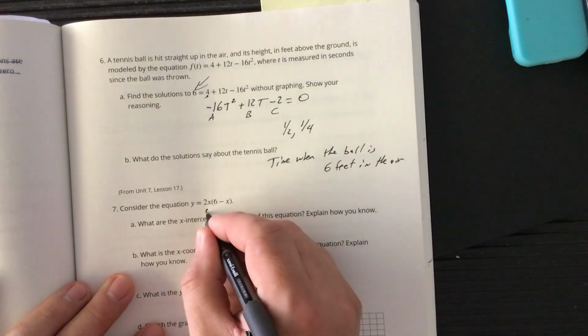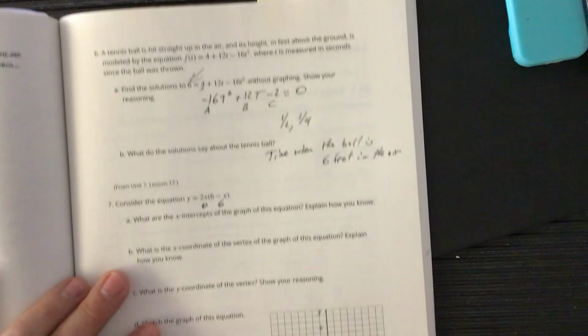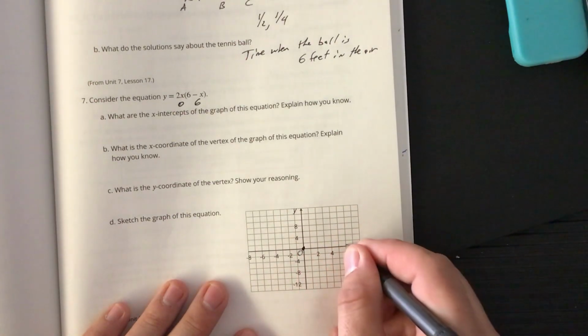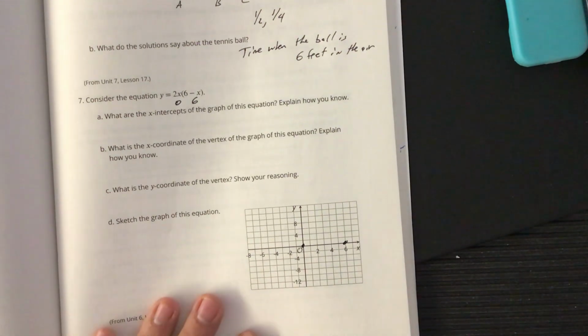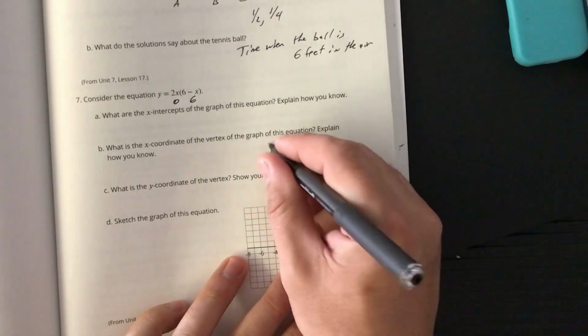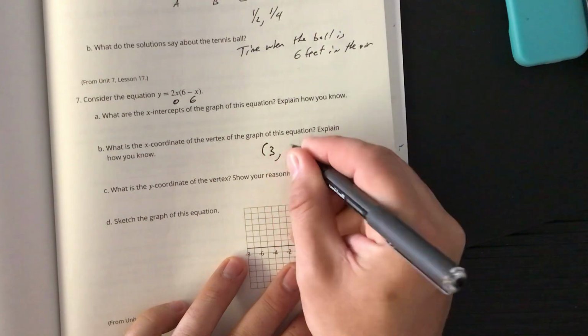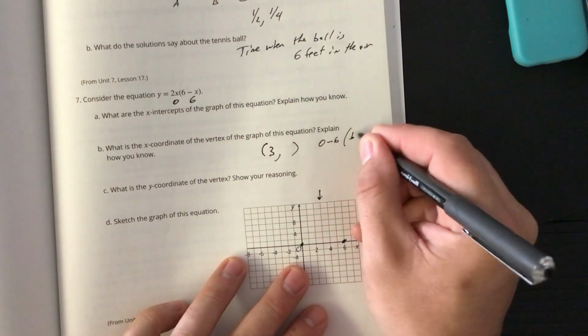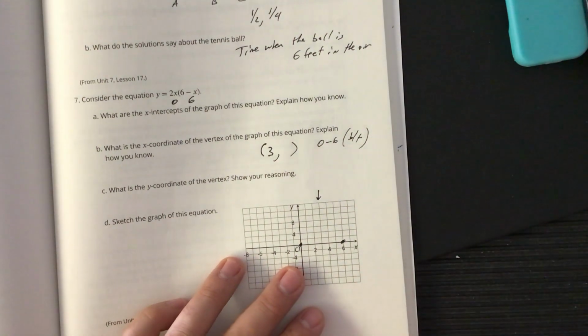X-intercepts should be 0 and 6. That's what would make those zeros there. So 0 and 6 for sure go through those dots. What is the x-coordinate of the vertex? So what is between 0 and 6? 3. So it's going to be here somewhere. How do you know it's in the middle of 0 and 6? Between 0 and 6. What is the y-coordinate?